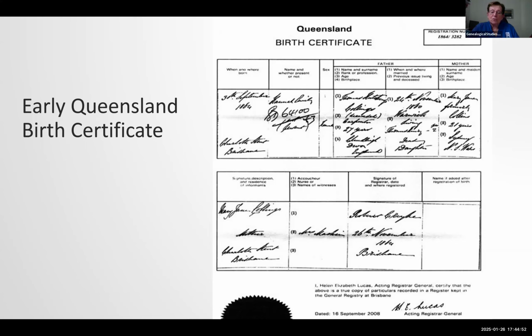And obviously, in this case, the informant is the mother, Mary Jane Collings. Can you see? Her maiden surname was Collins, and when she married, it became Collings. So quite unusual that. And yes, her address, Charlotte Street in Brisbane. At some point or other, she has moved to Brisbane from Sydney, whether her parents moved or what. But as she got married in Warwick in Queensland, there is something there that suggests that she met and married Thomas while she was in Queensland.